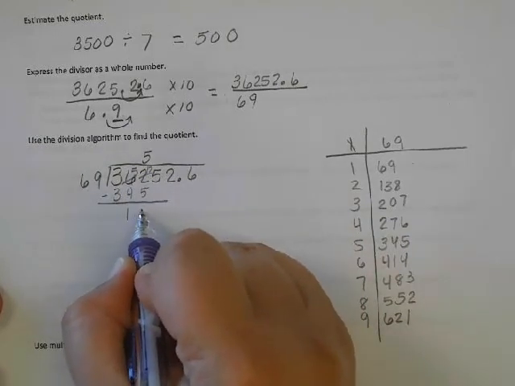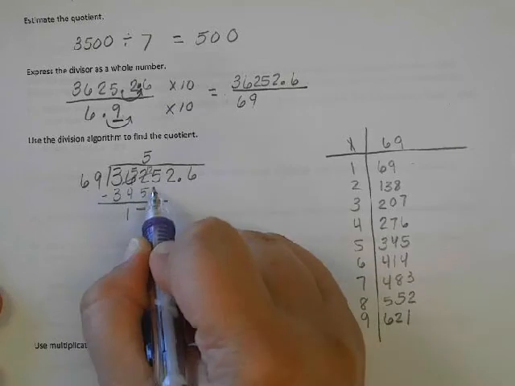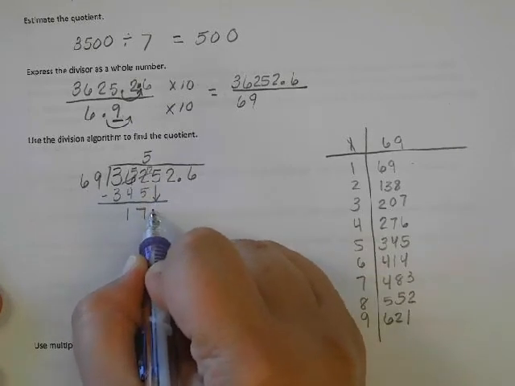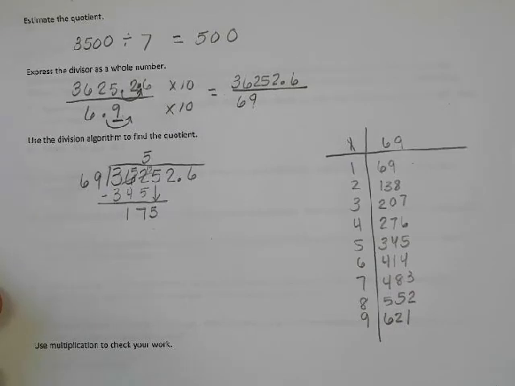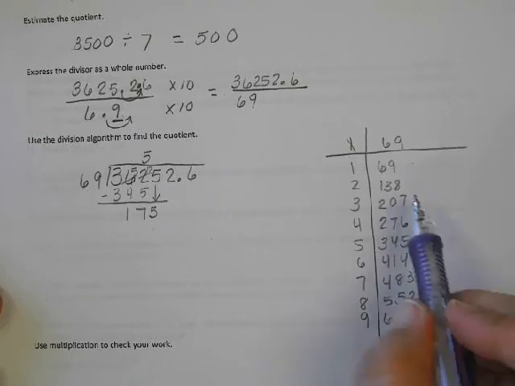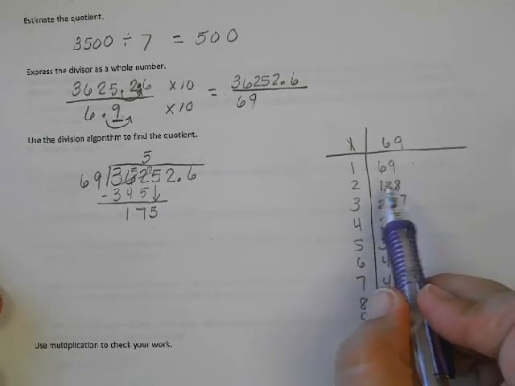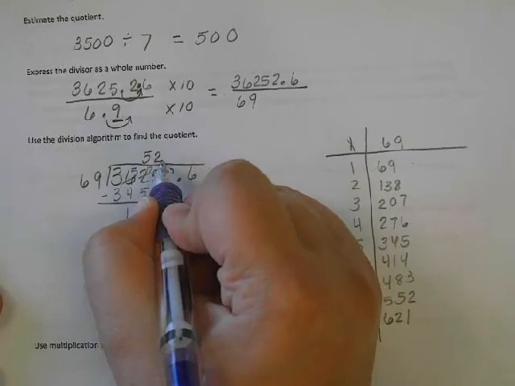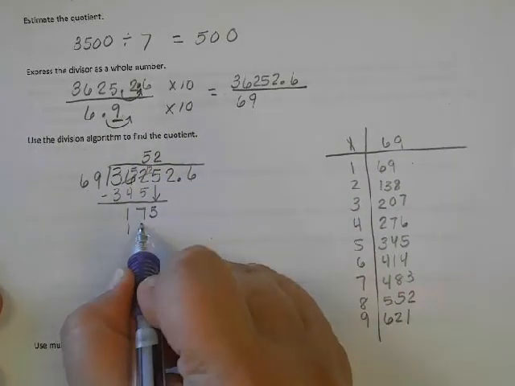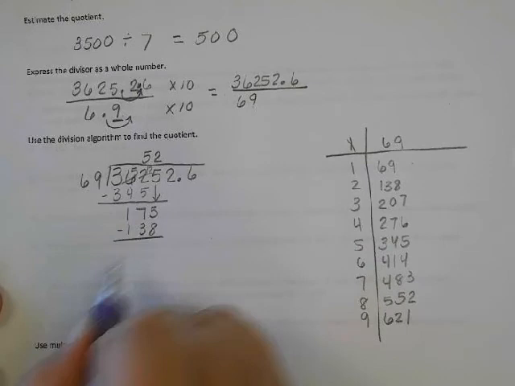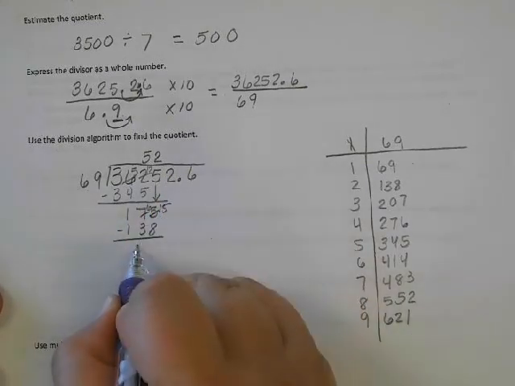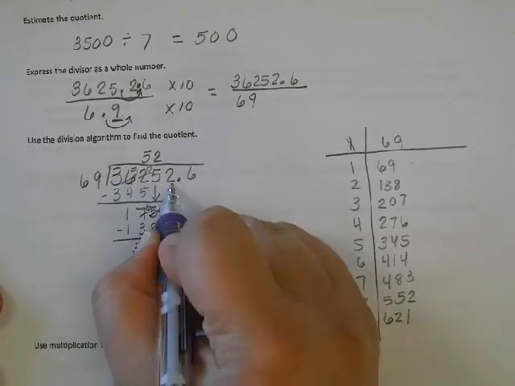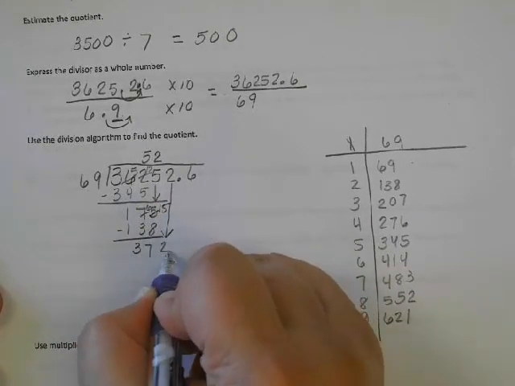And that gives me 17. 17 is less than 69, so I know I should be correct. And I pull down my 5. Now I'm going to look for an answer over here that's close to 175 without going over. And I can see that that answer is 138 and its partner is 2. So I put a 2 over that 5. And I'm going to subtract 138 from 175. Bring down my 2.